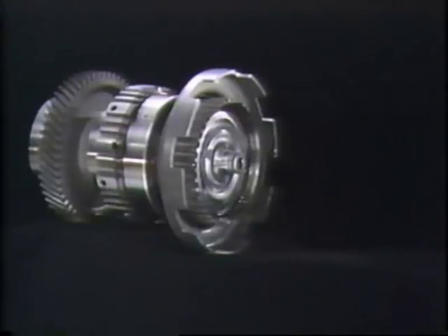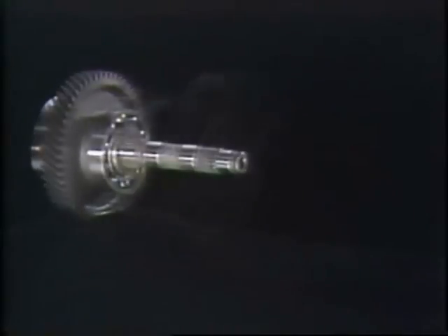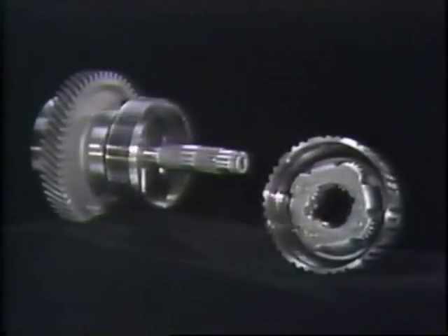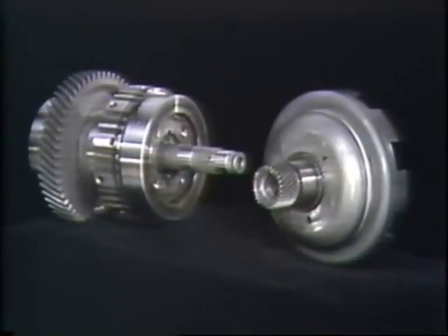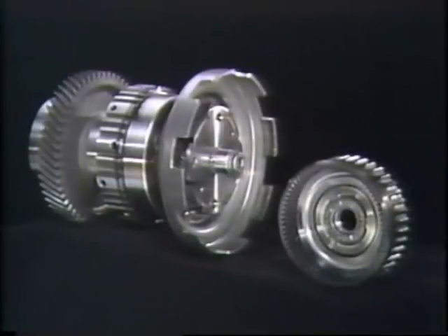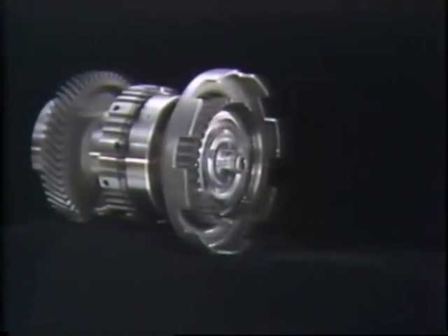The 3-speed automatic transmission has two sets of planetary gears. They consist of the following parts: the output shaft, the rear ring gear, the rear pinion gears and carrier, rear and front sun gear, front pinion gears and carrier, and finally, the front ring gear. These are the planetary gears of the A130 automatic transmission.